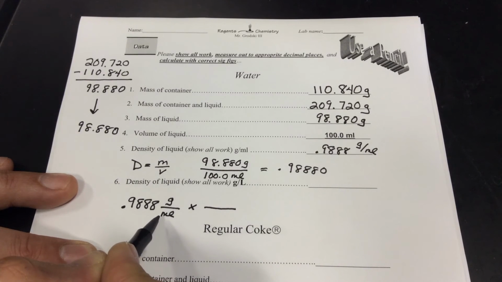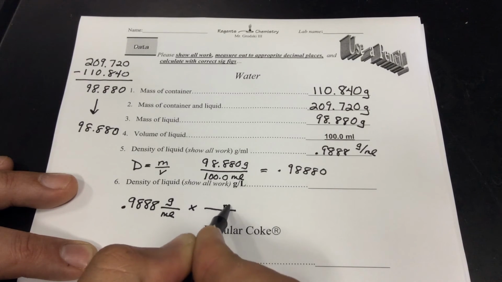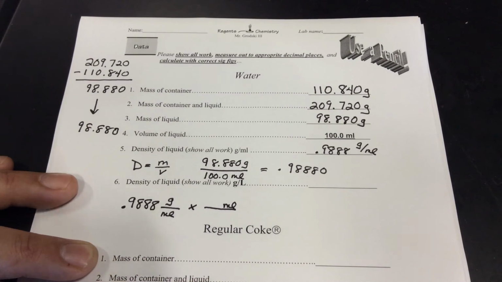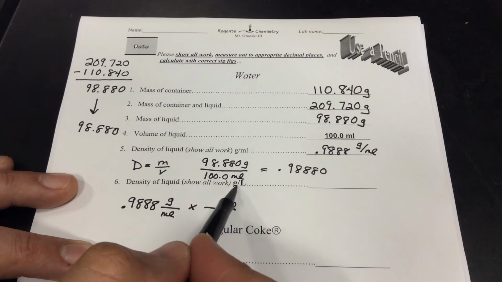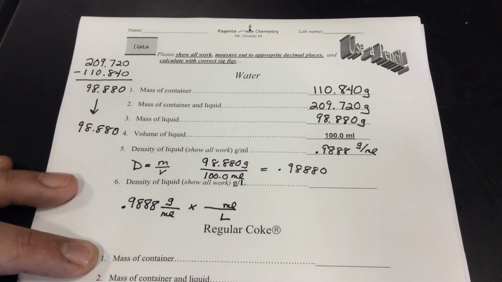So like we did before, we're going to cancel out, except now, because the milliliter is starting on the bottom for this density unit, I have to write it where? On the top. And then I want liters, right? Because I want grams per liter, so the liter goes on the bottom. A little bit different than we've seen it before, but if you're just using your units and the idea of canceling out the units, it should work.